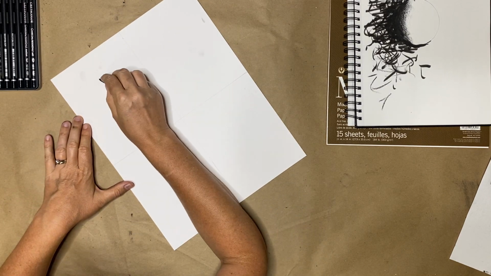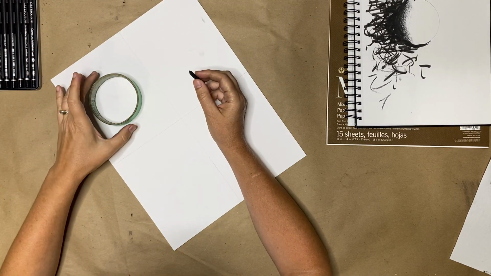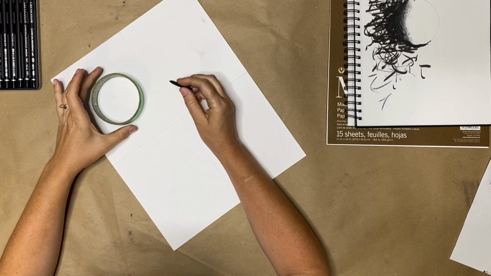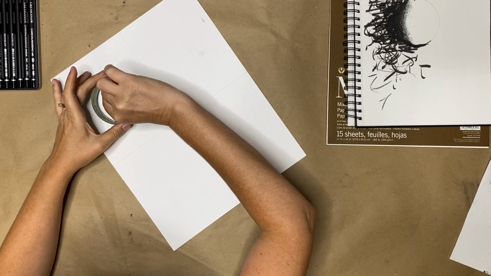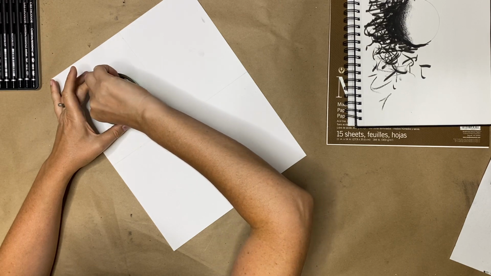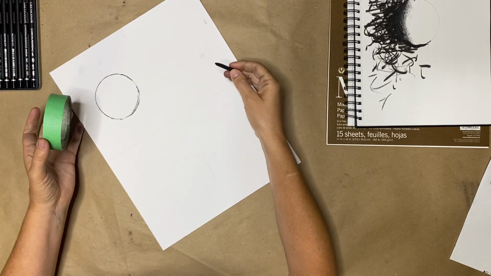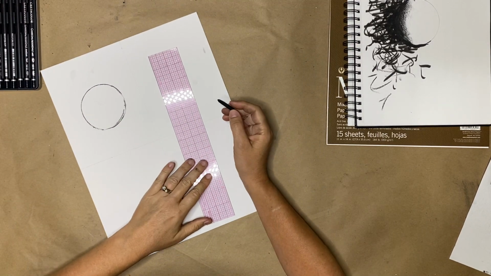So we're going to start with a circle. We practiced drawing circles earlier. If you want to trace one, you can. If you want to try and free-form one like we did before, or if you use that gridding system where we broke it up, you can do that. So we're going to do a circle.